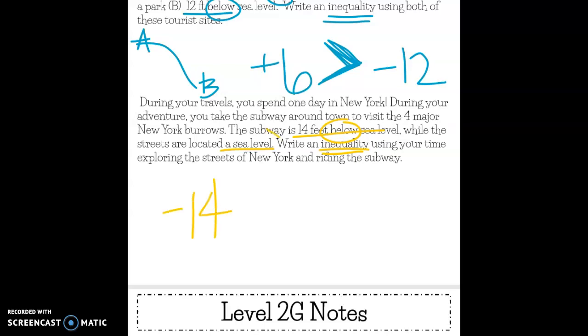I also have a location at sea level. I know that sea level is 0. I'm now going to use an inequality to compare which is larger. And on my number line, 0 is farther to the right than negative 14, which is farther to the left, which means 0 is a larger number. So I'm going to write my inequality so that 0 is the larger number.